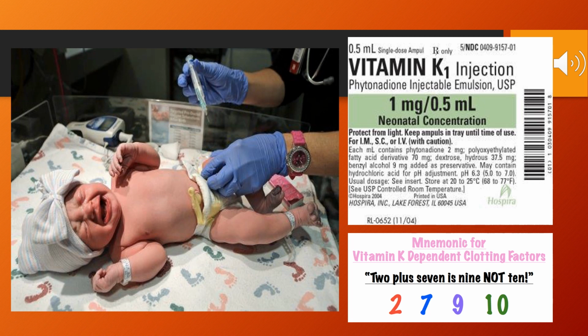There is also a mnemonic for the vitamin K dependent clotting factors. 2 plus 7 is 9, not 10. But usually I just remember it by the year 1972. So 1972, it's 10, 9, 7, 2.